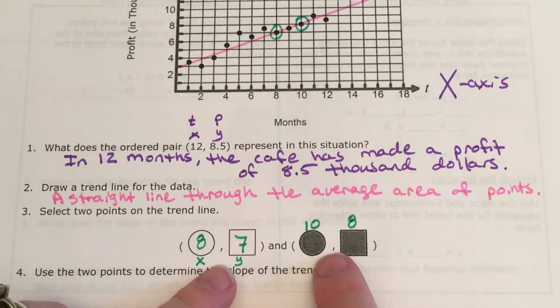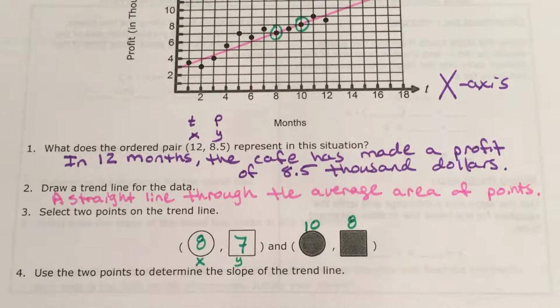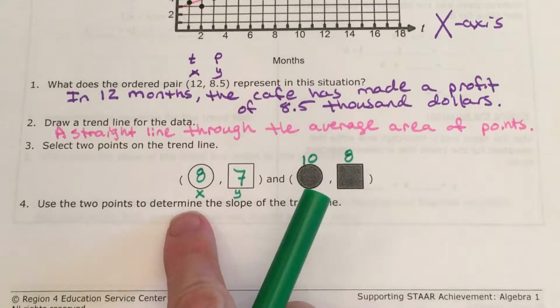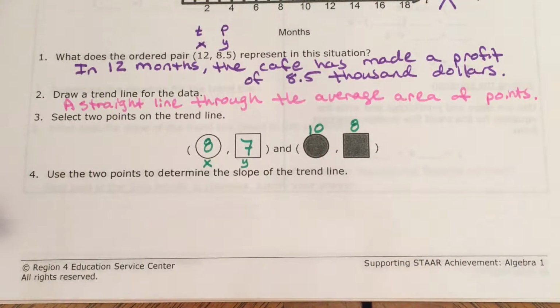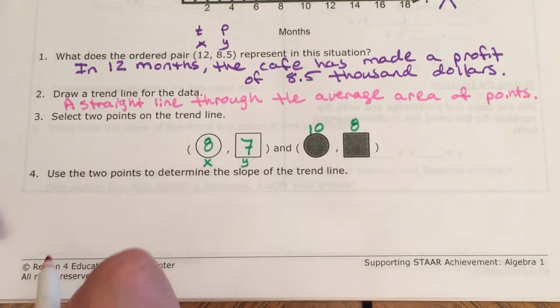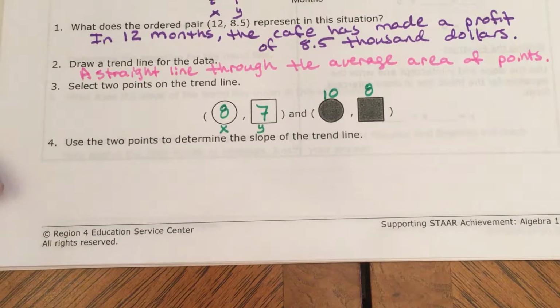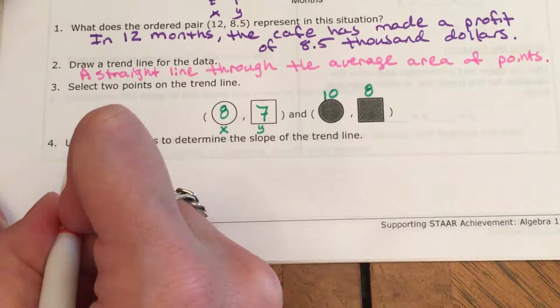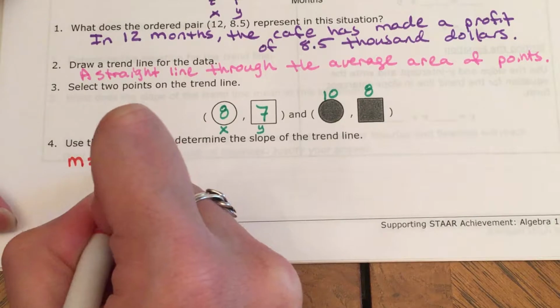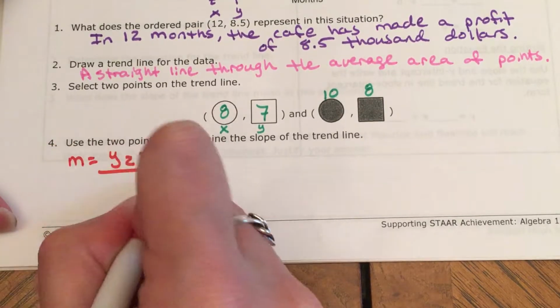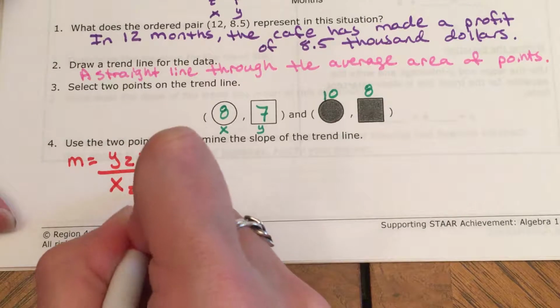We are going to use these 2 coordinate points that are on our trend line to determine the slope of the trend line. So one of the formulas that you're going to use lots and lots here in Algebra 1 is the slope formula. And no, you don't have to actually memorize it, but it would be helpful if you did. But if you don't, that's okay. It is on your formula chart. If you don't have a formula chart, come and ask me. So m equals y2 minus y1 over x2 minus x1.